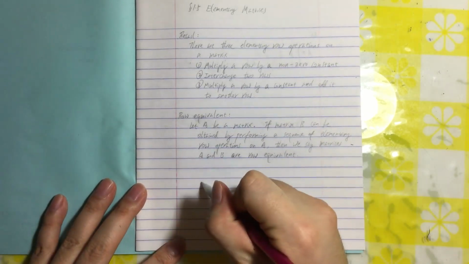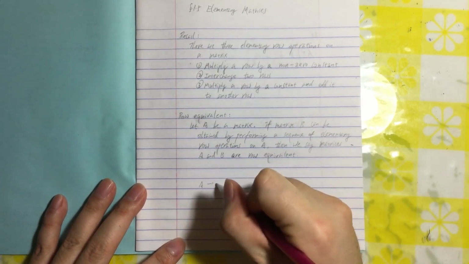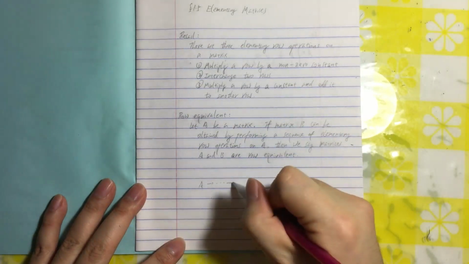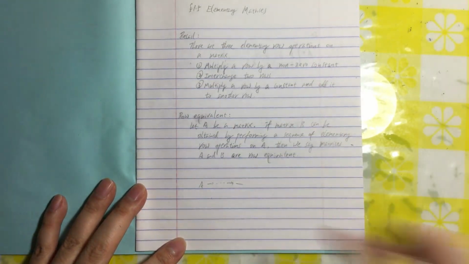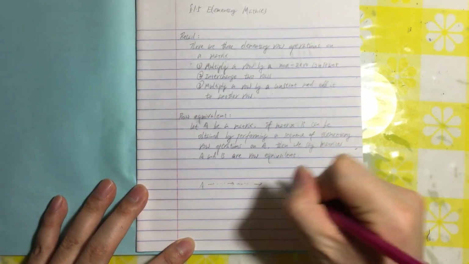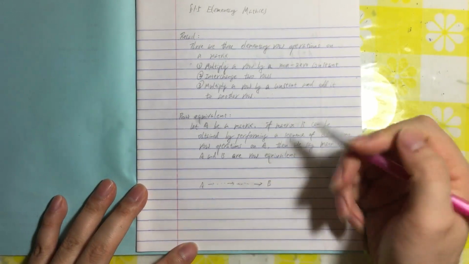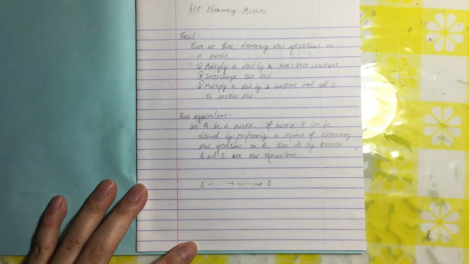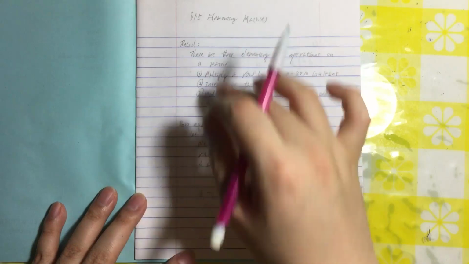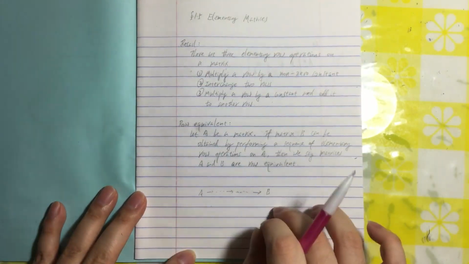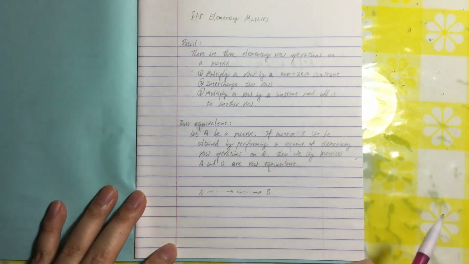So, let A be a matrix. If I perform some elementary row operations on A and obtain B, then we say matrices A and B are row equivalent. Next, let me show you an example.